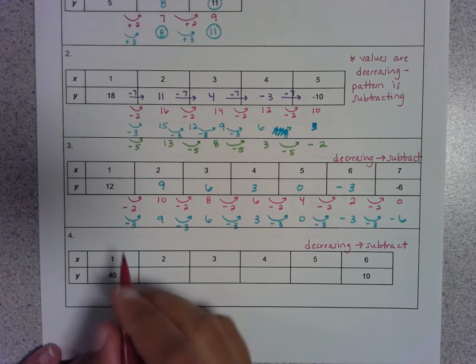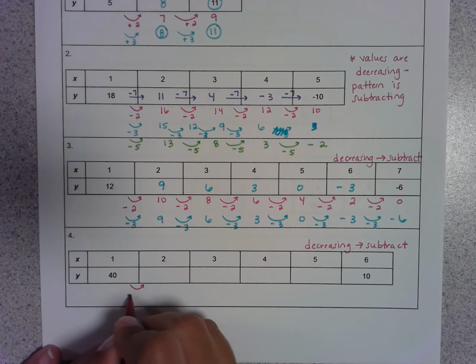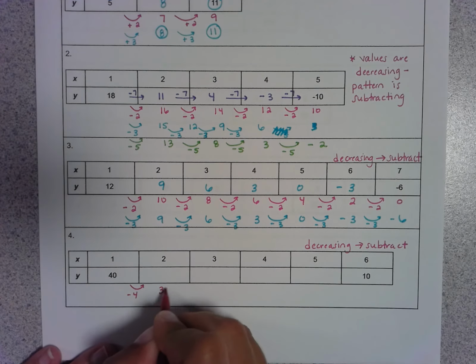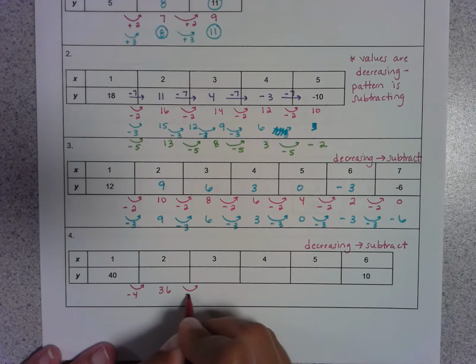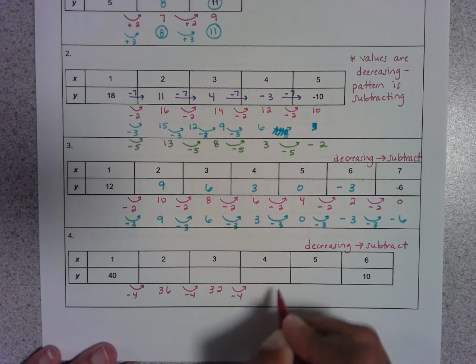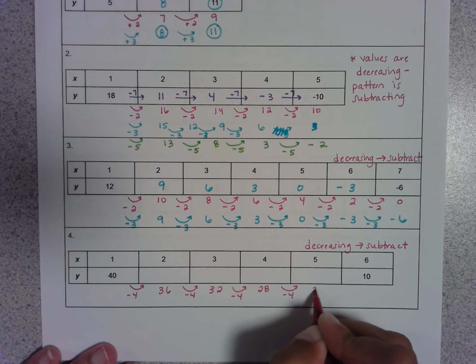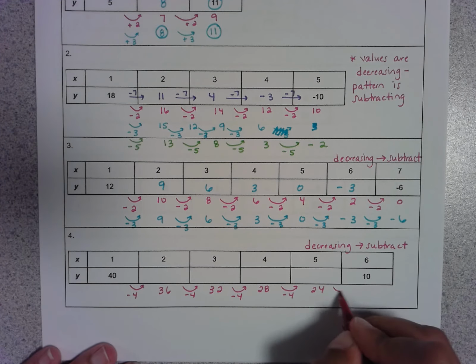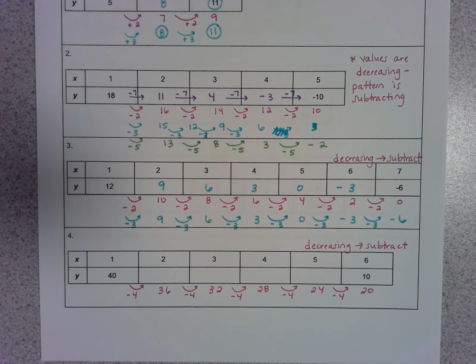So if I subtract 4, I get 36. If I subtract 4 again, I get 32. If I subtract 4 again, I get 28. If I subtract again, I get 24. And if I subtract again, I get 20. So not quite where we wanted to be. Let's maybe try subtracting 5.